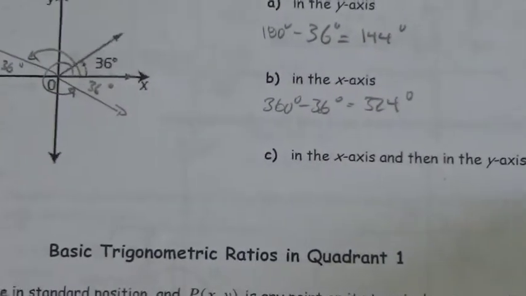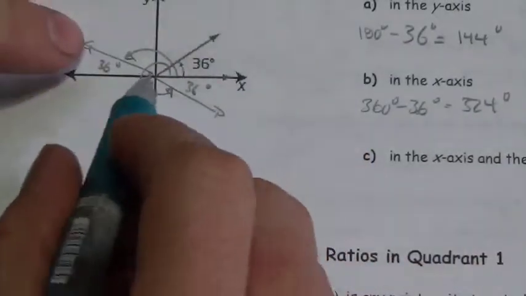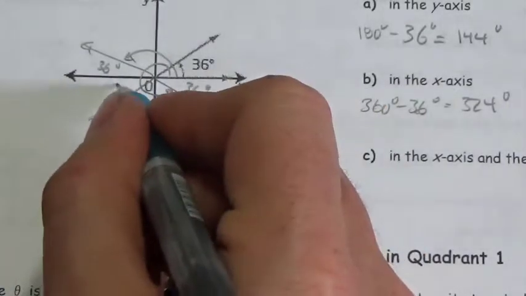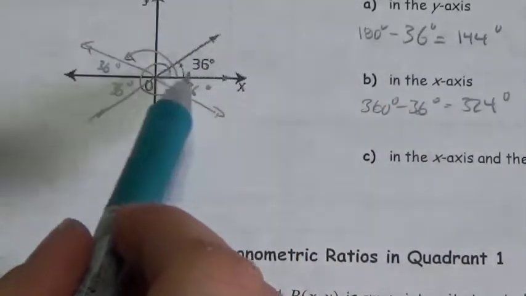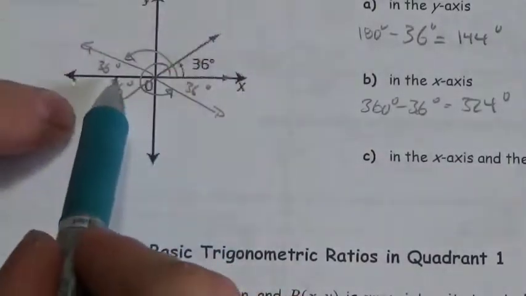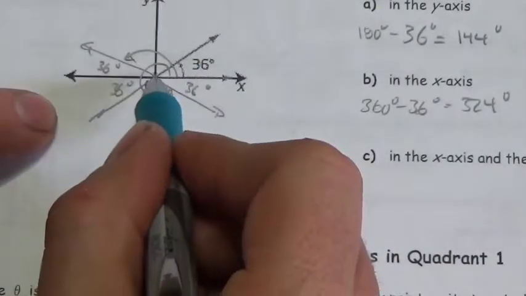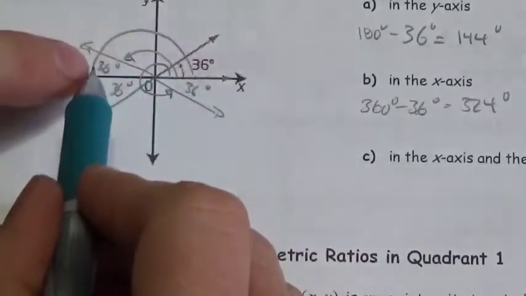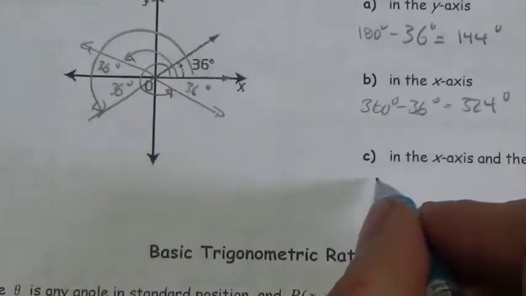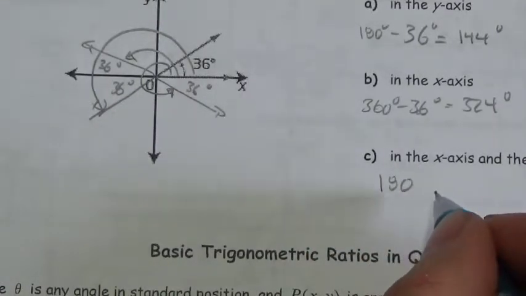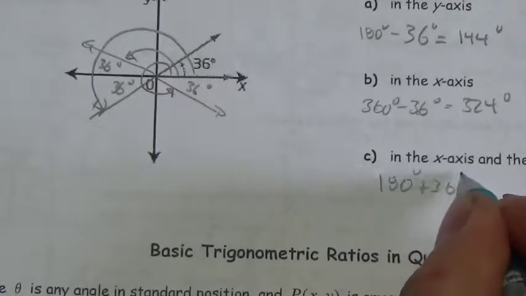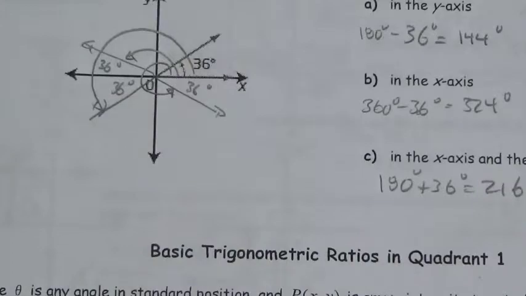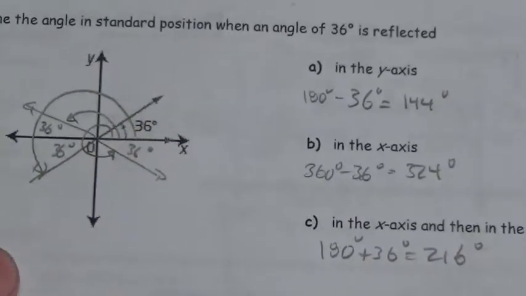And if we reflect it in both the x and the y axes, so let's say I reflected it here, reflect it back down, it's going to be down here. This will be my 36 degrees. Even if I reflected it in the x-axis first and then the y-axis, it's still going to put that angle right there. And again, the angle that I'm interested in, in this case, is the angle that goes all the way down to here. So 180 degrees plus 36 degrees, and that's going to get us 216 degrees. That's the angle that we're looking for.